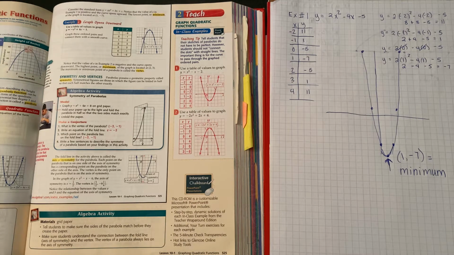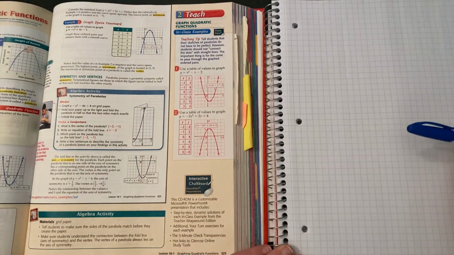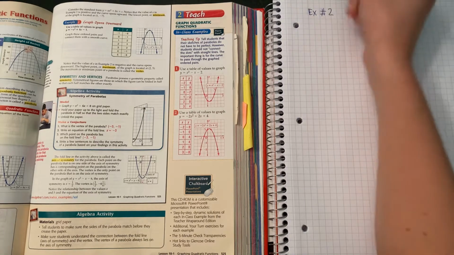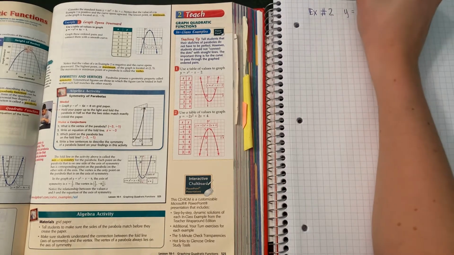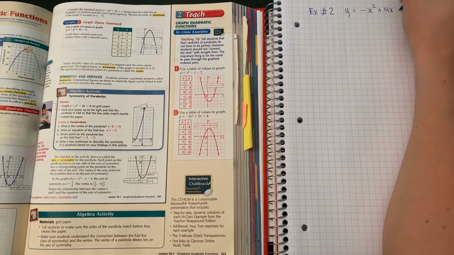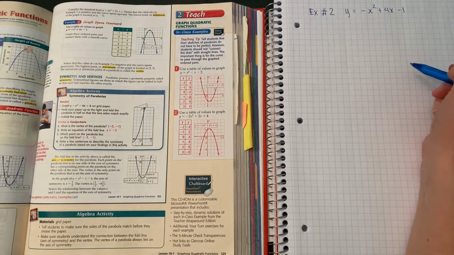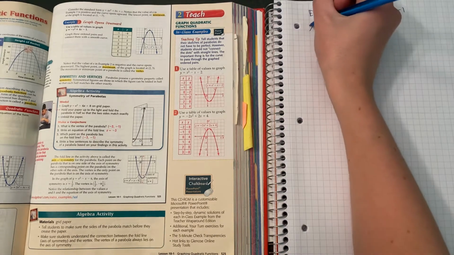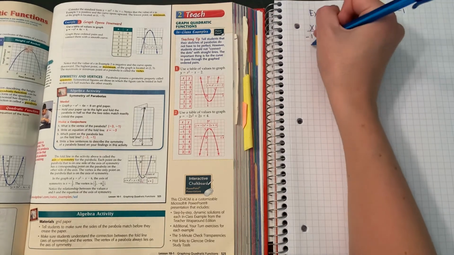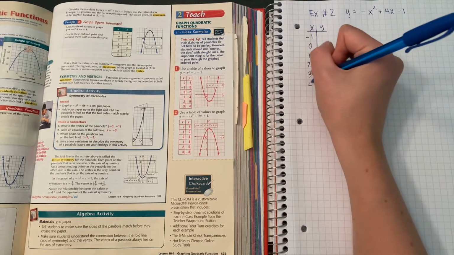Now for example 2, we're going to graph a downward-facing one. I'm going to flip this over so we have a fresh piece of paper. And we have the quadratic y is equal to negative x squared plus 4x minus 1. And remember what I said, that if your leading a value is negative, it's going to be downward like a frowning face. They give us some x and y values. They give us negative 1, 0, 1, 2, 3, 4, and 5.